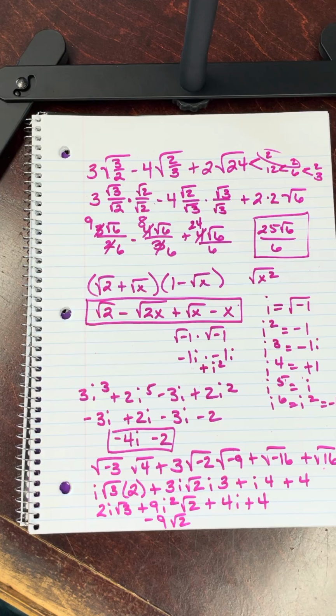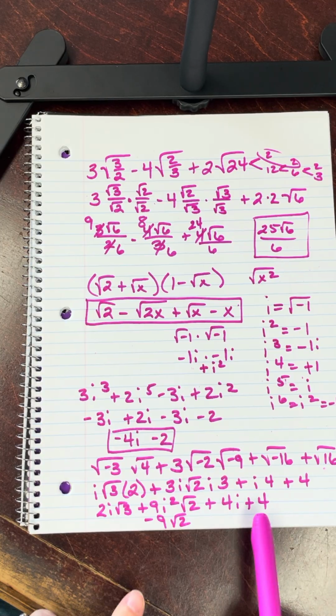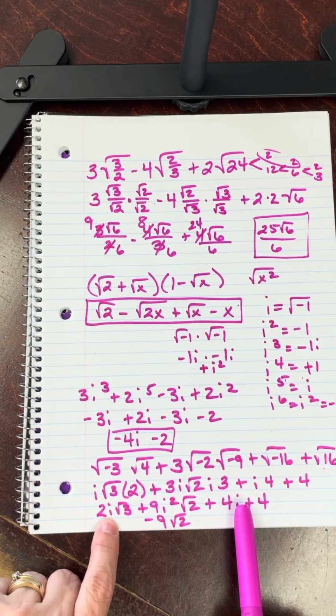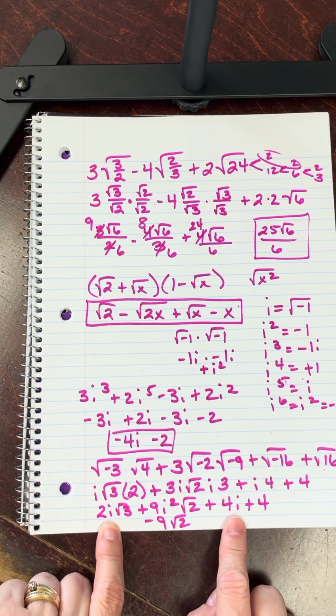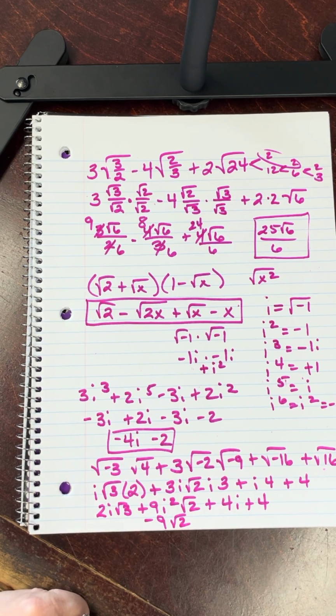Now again, in the book, they take the 2 i terms and separate the i out, but I would not recommend doing that. I would just leave it in those 4 pieces.